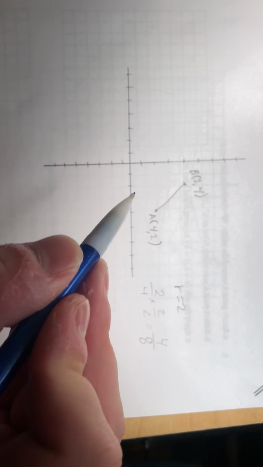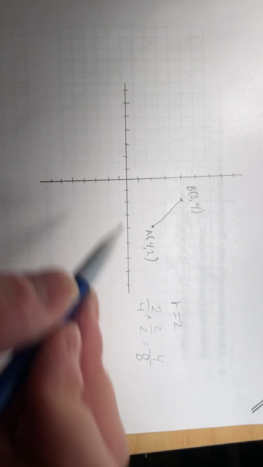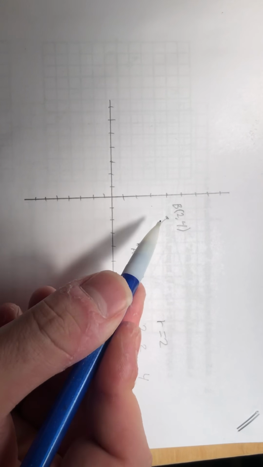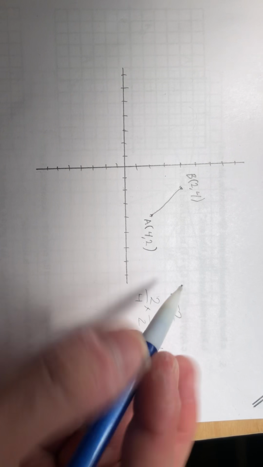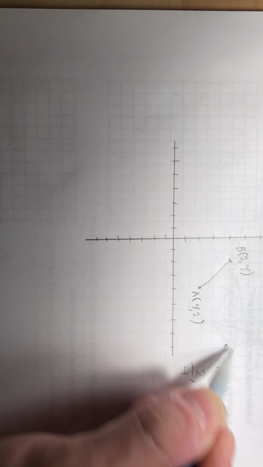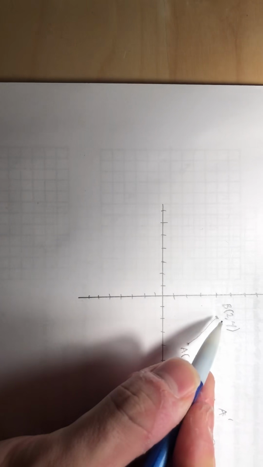So to A it's up 2 over 4. Now I have to go up 4 over 8, starting from that center. 1, 2, 3, 4. 1, 2, 3, 4, 5, 6, 7, 8. And so that goes there. So that's A prime.